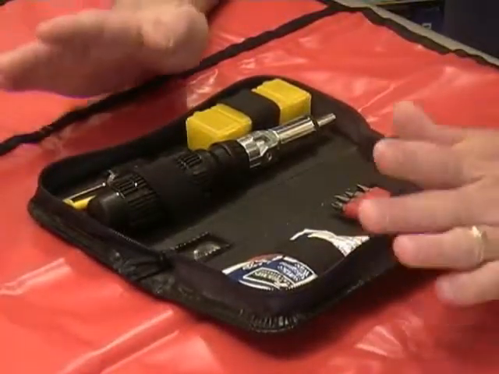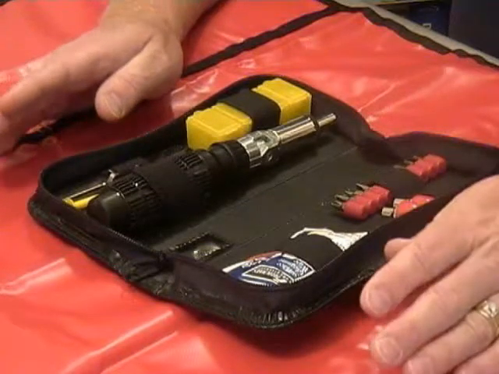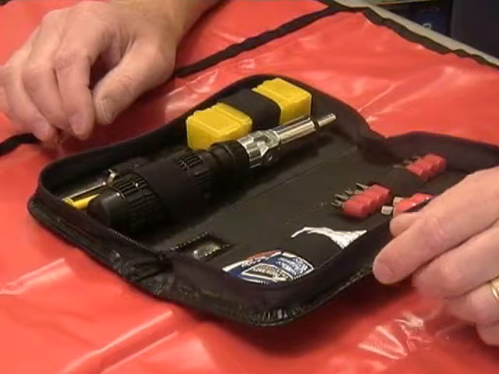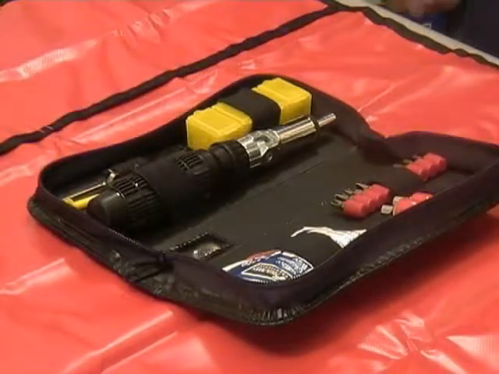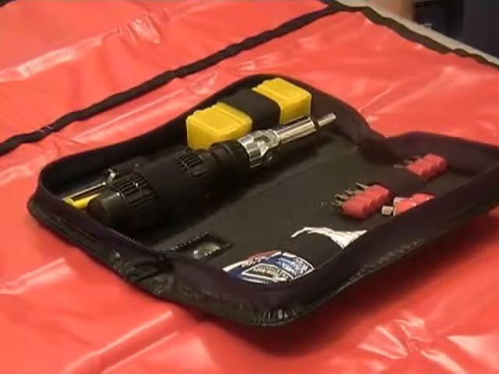Right here I want to show you. The thing that you'll use most of the time, 99% of the time, is an old-fashioned Phillips screwdriver. However, there are times when you'll need a flat-bladed screwdriver, and you may also need a socket or a Torx bit as well. That's what I love about this particular toolkit. It's got everything I need all in one.